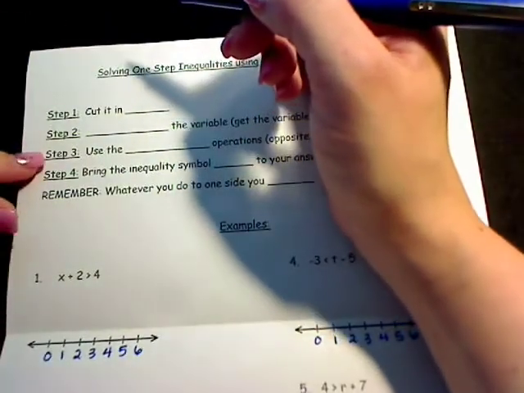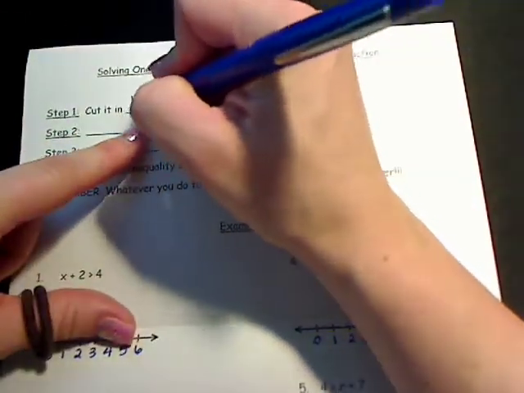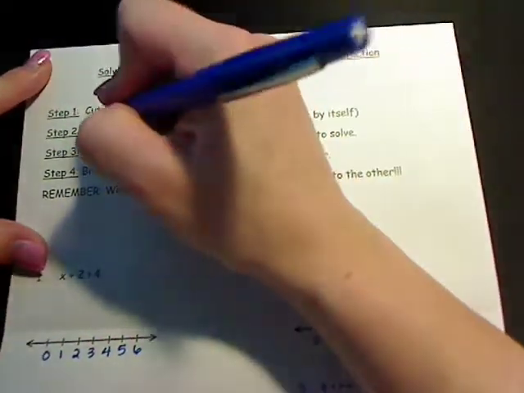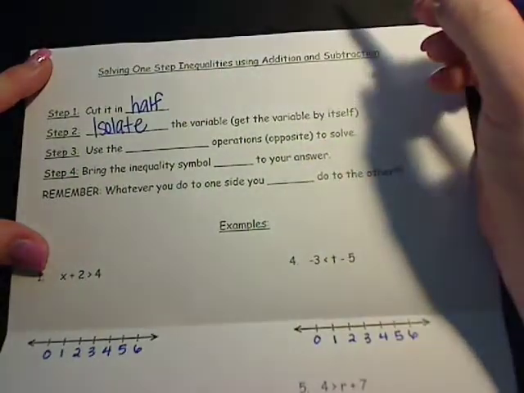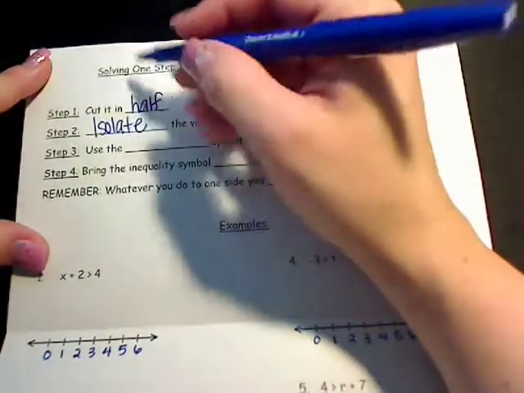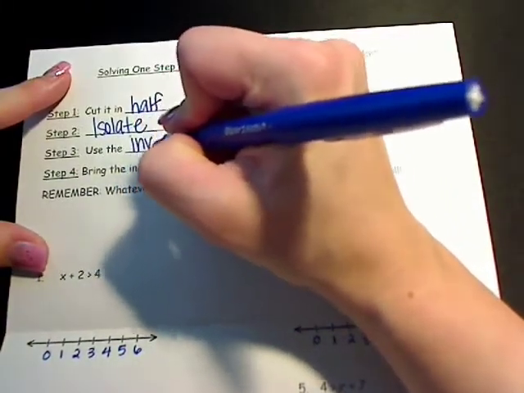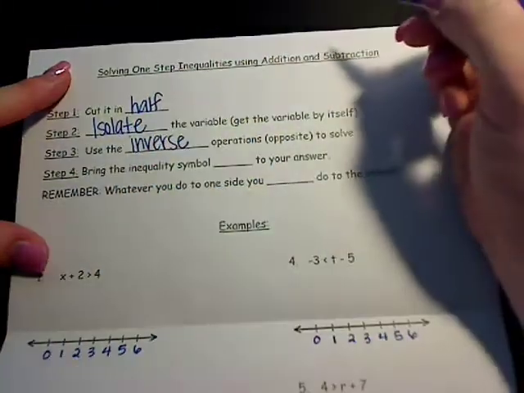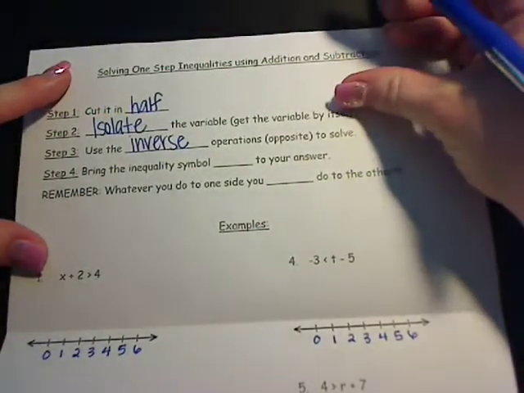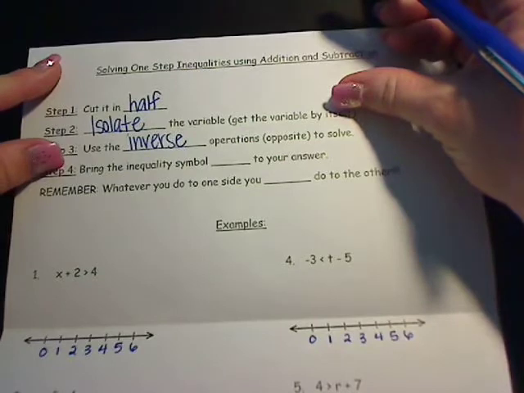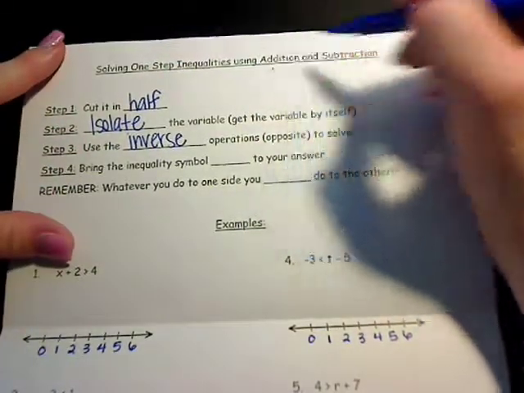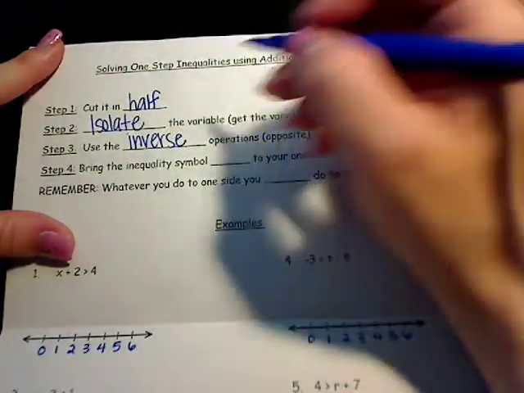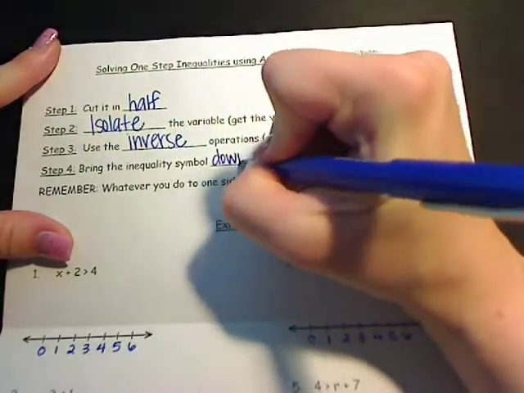So we're going to follow basically the same steps. Step 1 we know is to cut it in half. Step 2, isolate the variable, or get the variable by itself. Step 3, in order to isolate the variable, we're going to use the inverse operations, or opposite operation, to solve. And then step 4: we were used to bringing an equal sign down when we're doing equations, but since we're doing inequalities, when we're adding or subtracting, we're just going to bring the inequality symbol down to our answer.